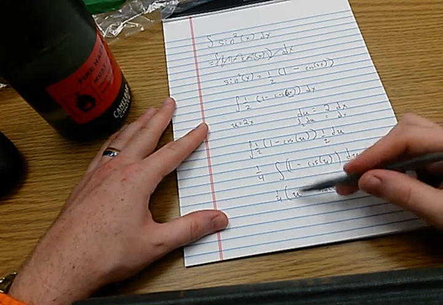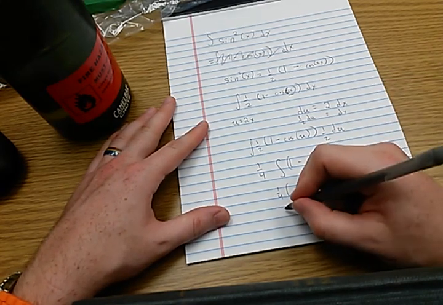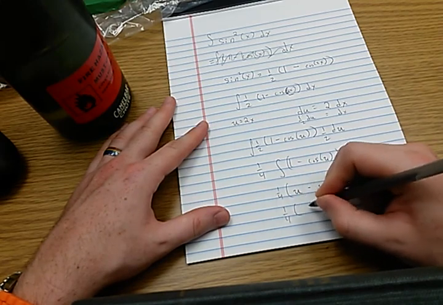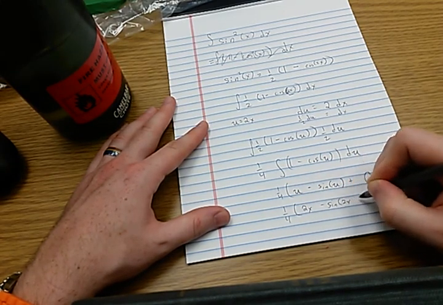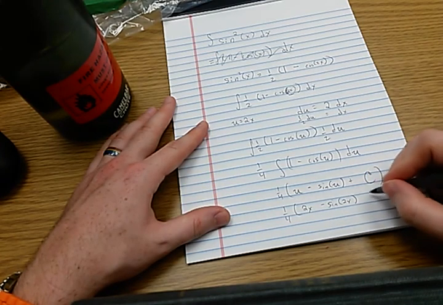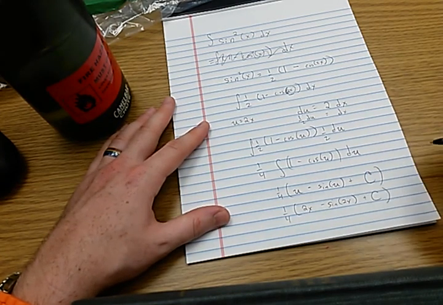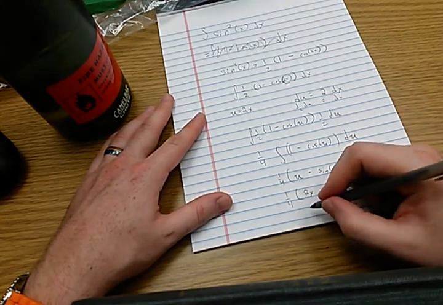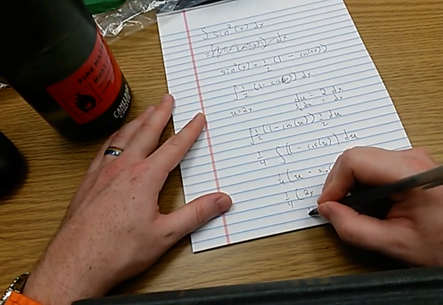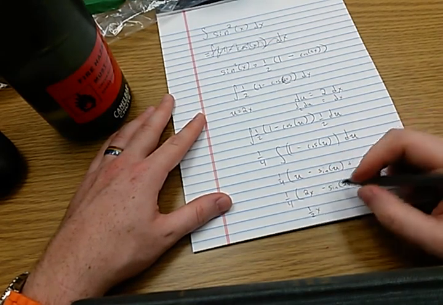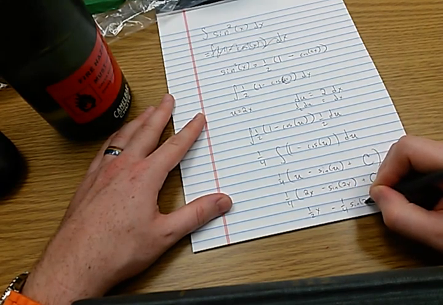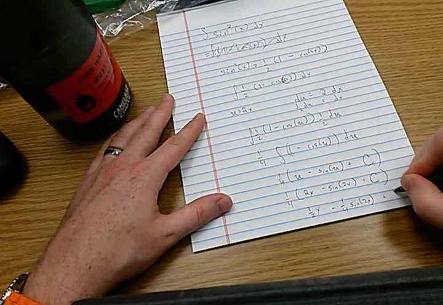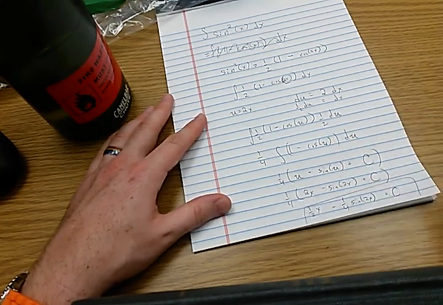Last step, my u's turn back into 2 times x. And I'll distribute through. So the answer for this problem is going to be 1/2 times x minus 1/4 of sine of 2x plus constant of integration.